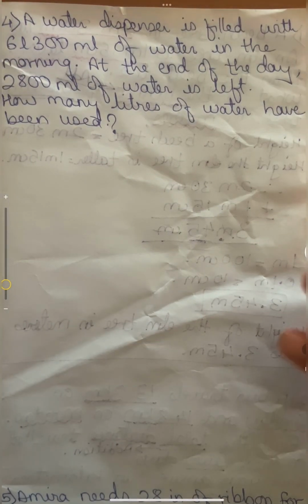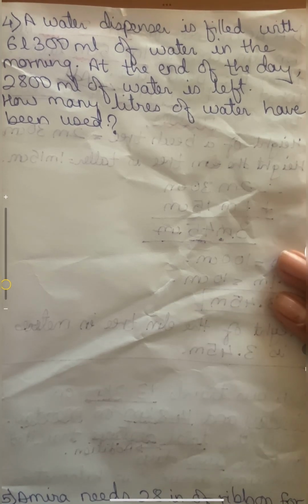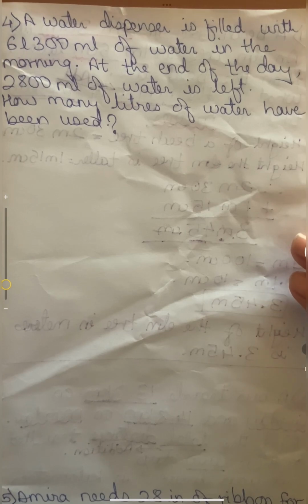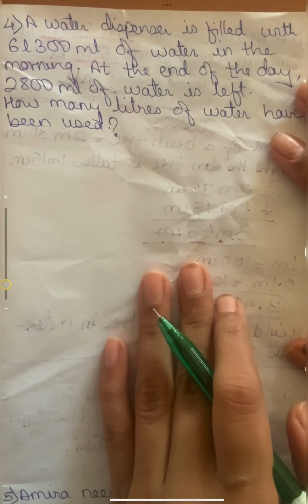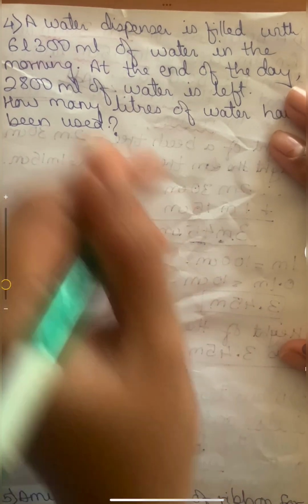The question reads: a water dispenser is filled with 6 liters 300 ml of water in the morning. At the end of the day, 2800 ml of water is left. How many liters of water have been used? Let's start underlining the keywords and first making notes of the numbers we have.